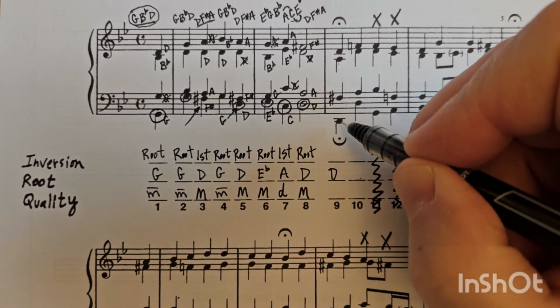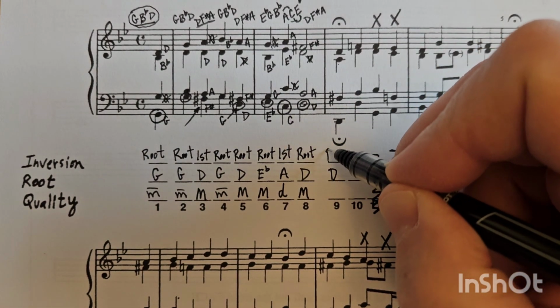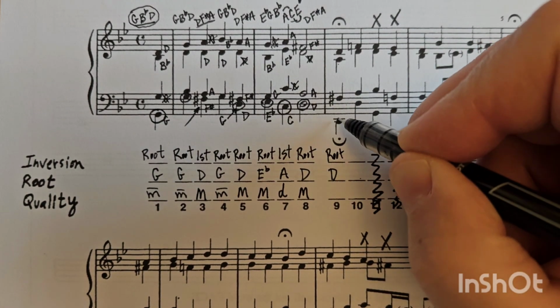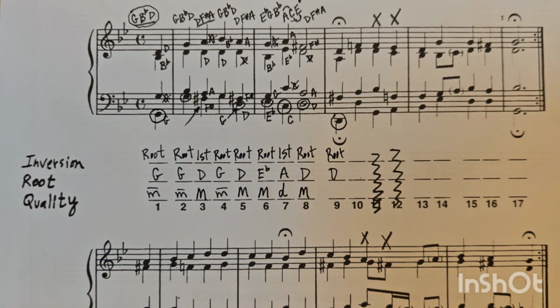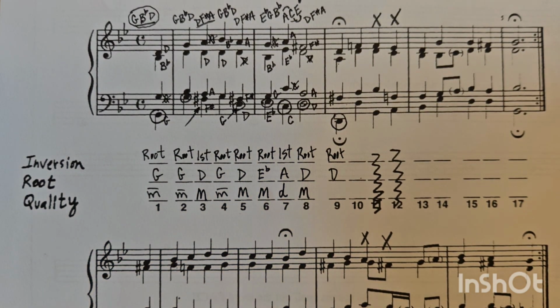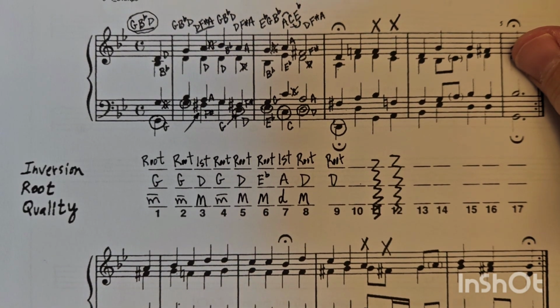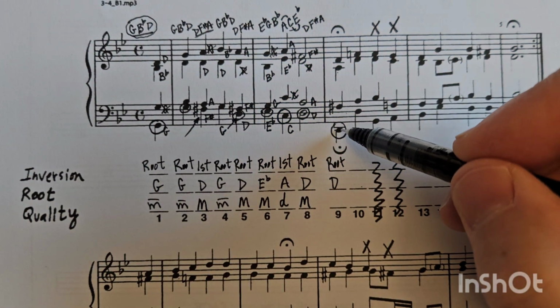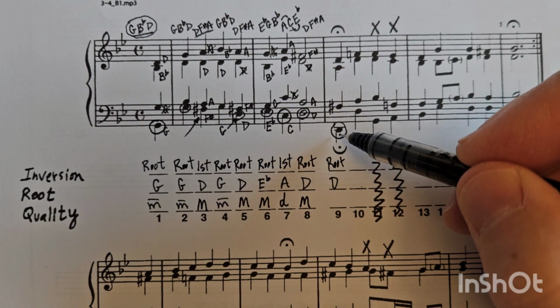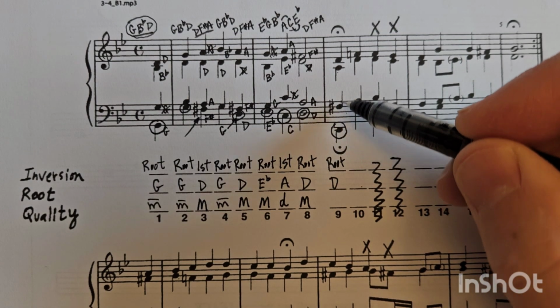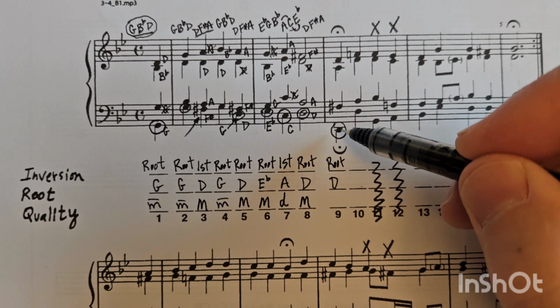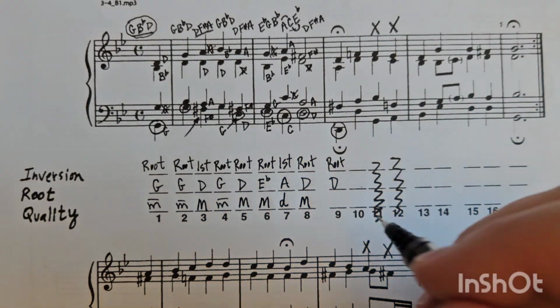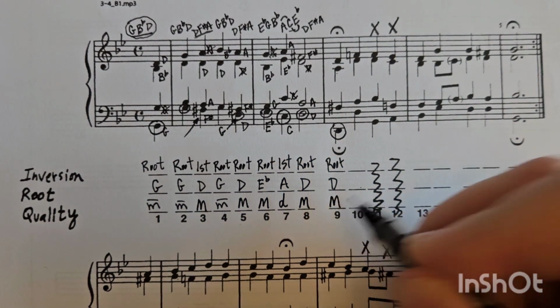So D is the root, D, F sharp, A. It is in root position because the D is the bass note. And remember, it's only the bass note and the bass note alone that determines the inversion. It's not the distance from here to the next part or how the chord is voiced above it. It is simply what note is in the bass. And as we said, a major triad.